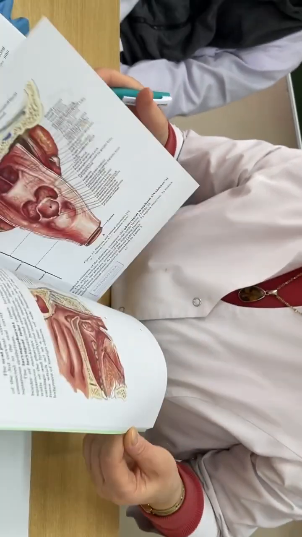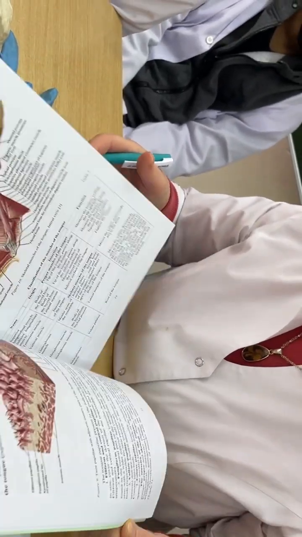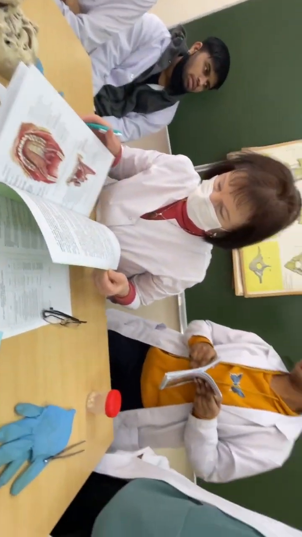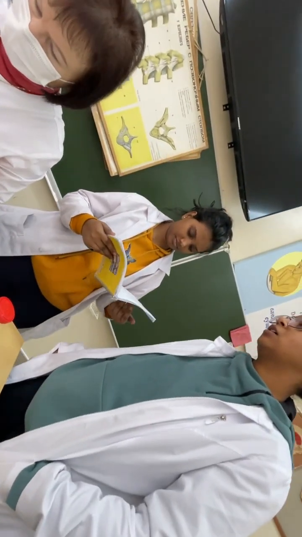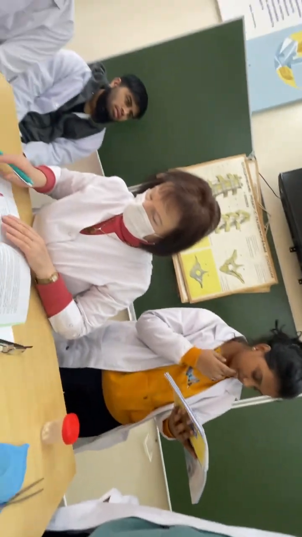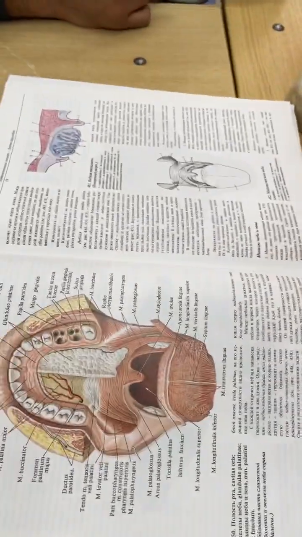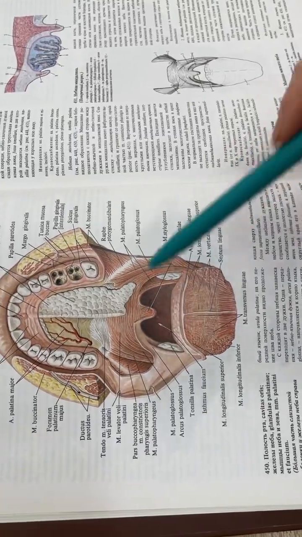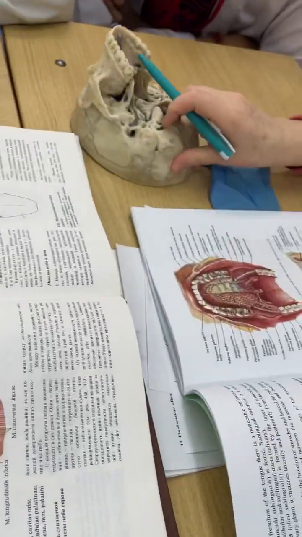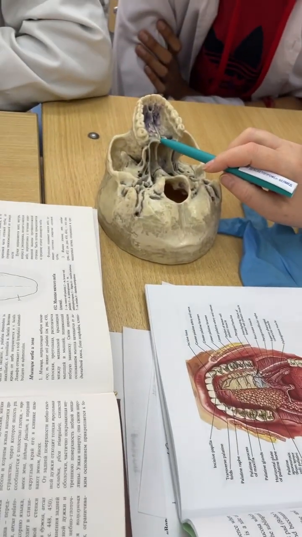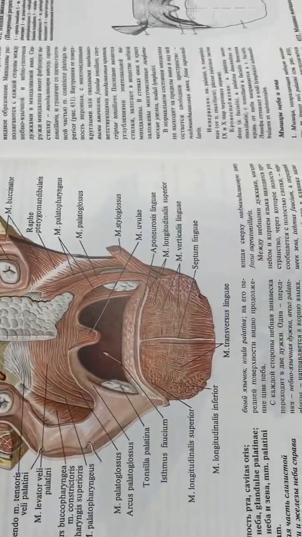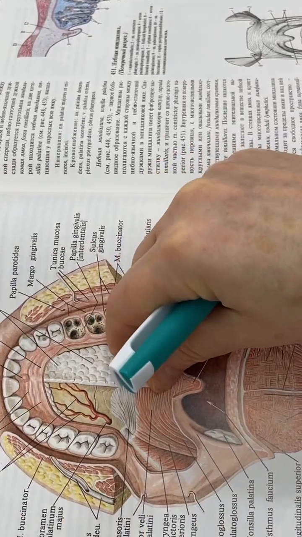So which muscles do we have? Let's name them. In the center, we have the uvular muscle. This uvular muscle starts from the posterior nasal spine over here and attaches to the mucosa of the uvula. When it contracts, it makes the uvula shorten.